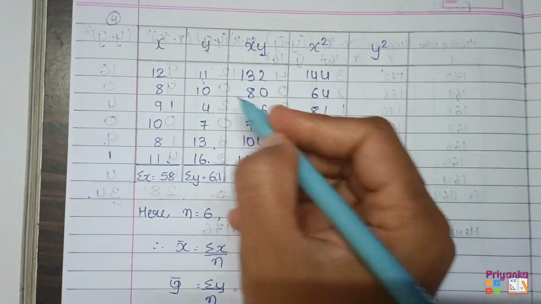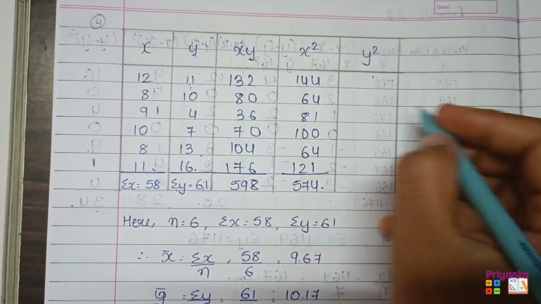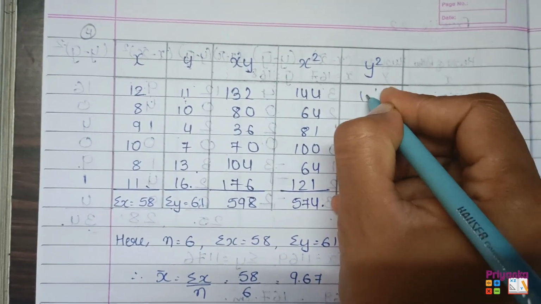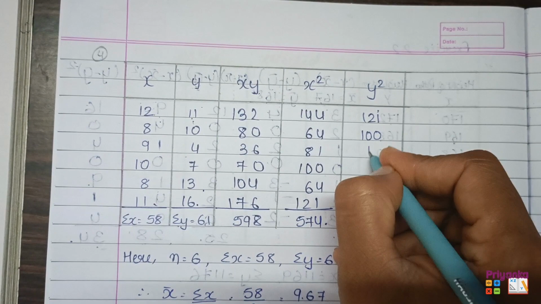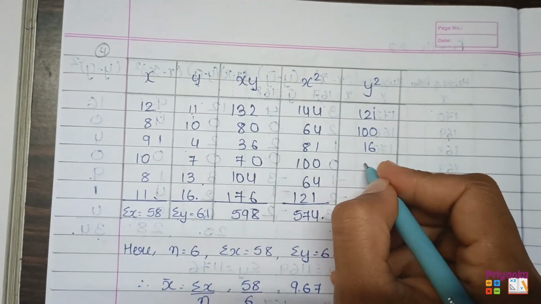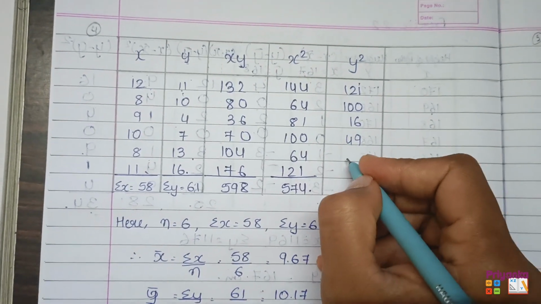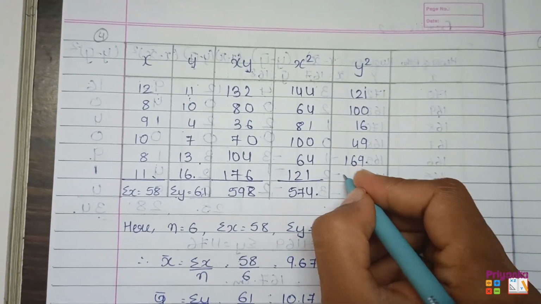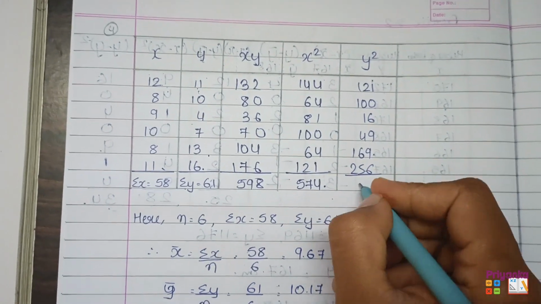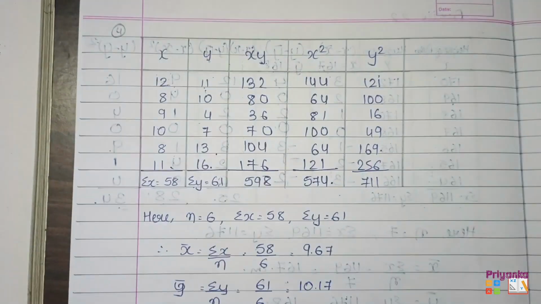Next is y square, so we'll just take the square of this column. 11 into 11, 121. 10 into 10, 100. 4 into 4, 16. 7 7s are 49. 13 multiplied by 13, 169. 16 into 16, 256. And here we get the total, 711.